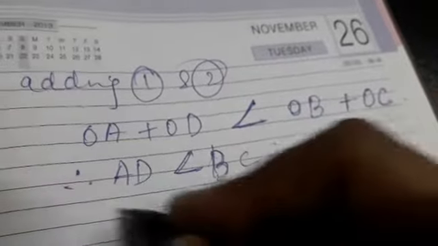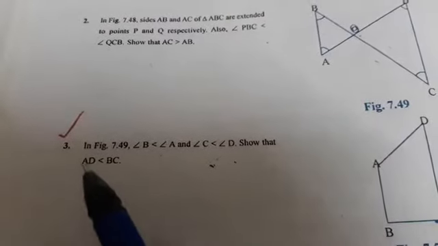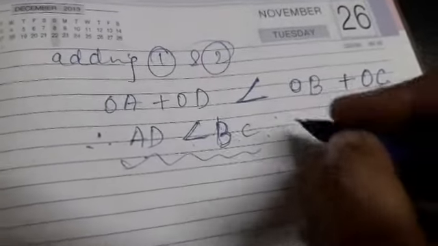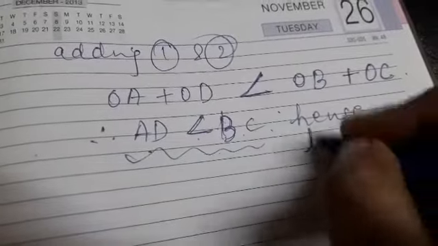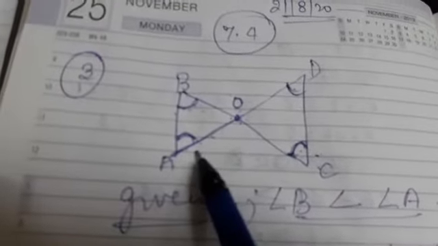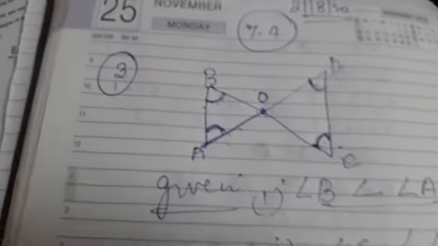When I go back to the question, we can see that we have to prove that AD is less than BC, and here also we have proved that AD is less than BC, and in the end we write hence proved. So this completes your question number 3, children. I hope it is clear to you that the conditions which are given in the question, using that we apply the inequality and then solve, or we can prove whatever is required.